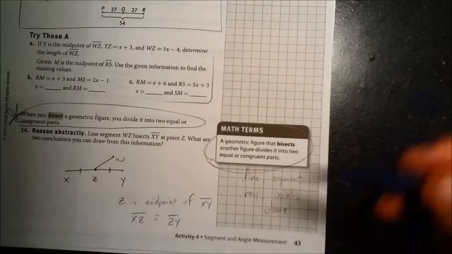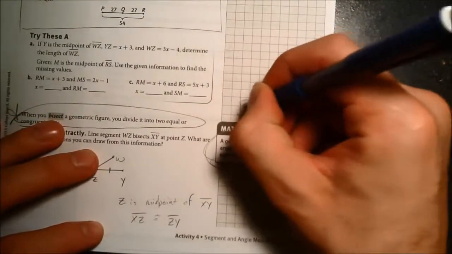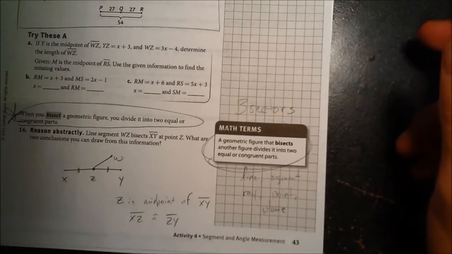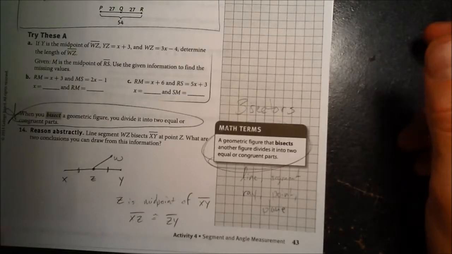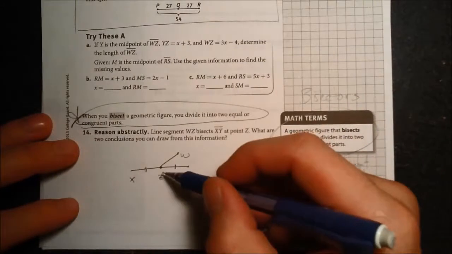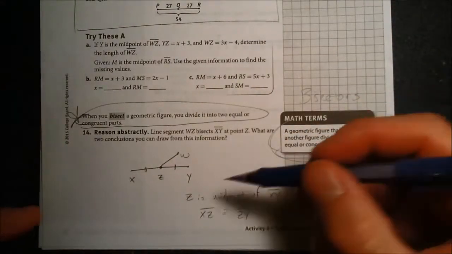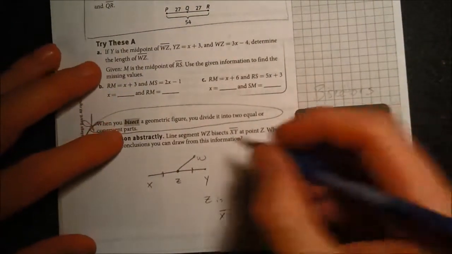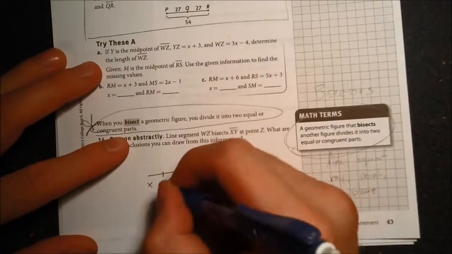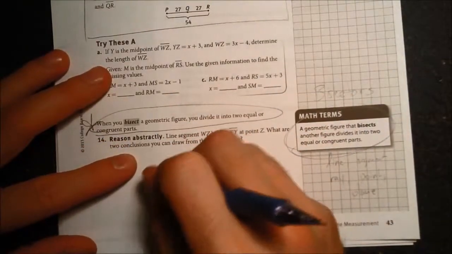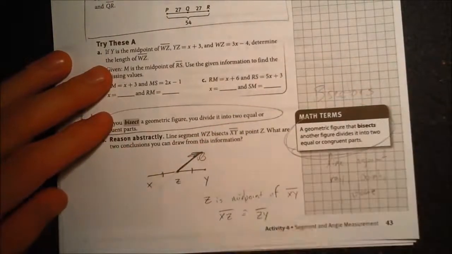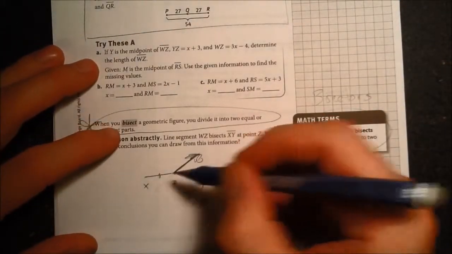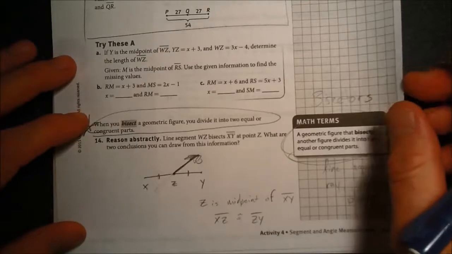Those geometric figures that are doing the bisecting, those are referred to as bisectors. Bisectors can be lines, segments, rays, points, planes, whatever they want to be. So we're most familiar with the midpoint. That's a geometric figure that bisects a segment, but you can also have a segment that bisects a segment. You could have a line that bisects, or you could have a ray that bisects, or you can actually even have a plane that, as long as it intersects at the midpoint, it would bisect that segment.